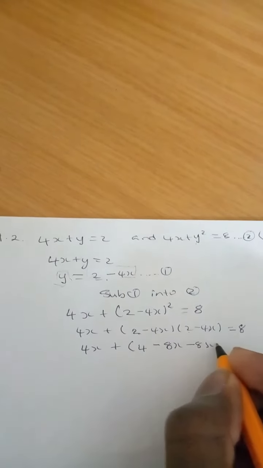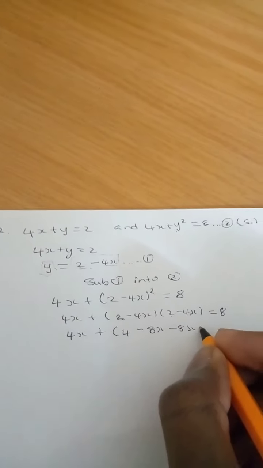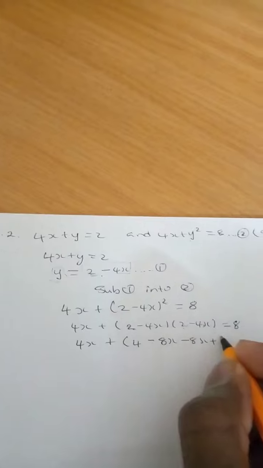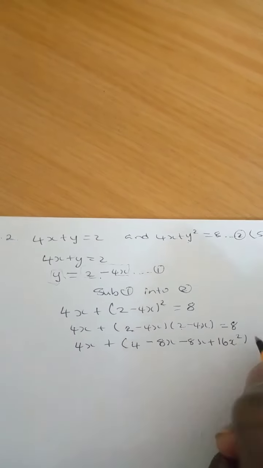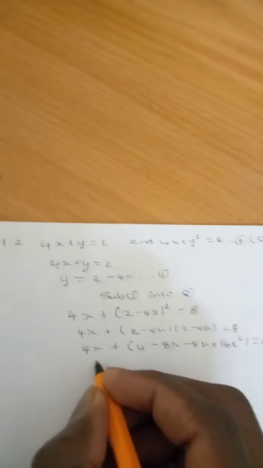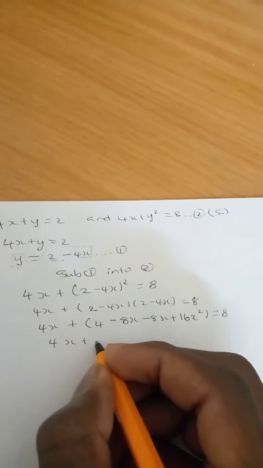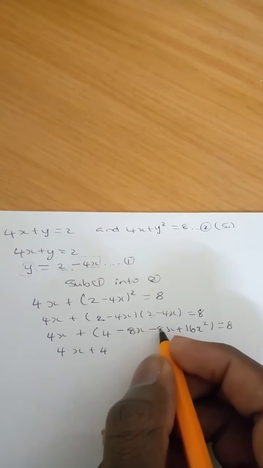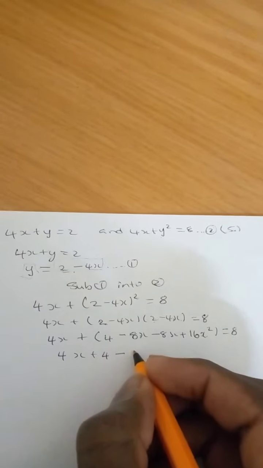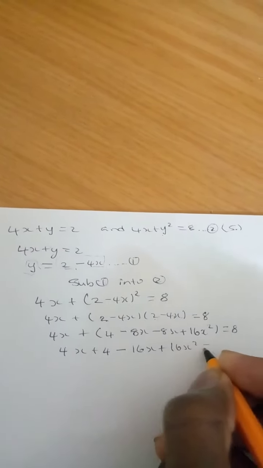Negative 4x multiplied by 2 is how much? Is negative 8x. Negative 4x multiplied by negative 4x is how much? We have a positive there, and then 4 multiplied by 4 is how much? It's 16. We have x multiplied by x, it's x squared, and then we're going to have something like that. We have 8 here, and then 4x plus you have 4, and then negative 8 minus negative 8 is how much? It's negative 16x, and then you have plus 16x squared is equals to 8.